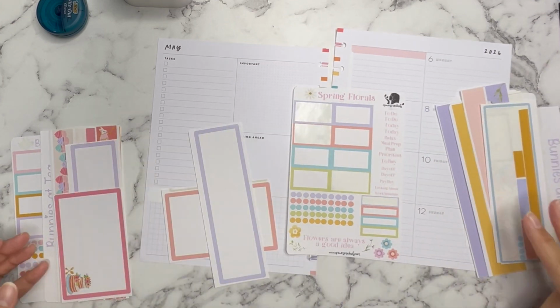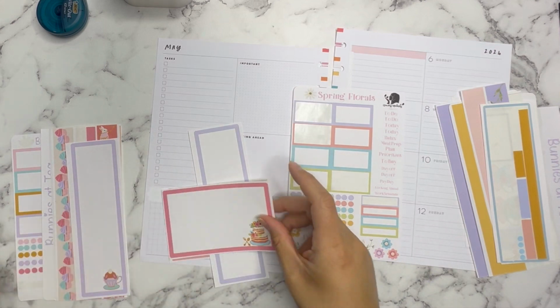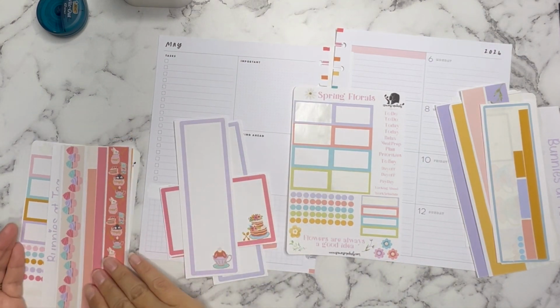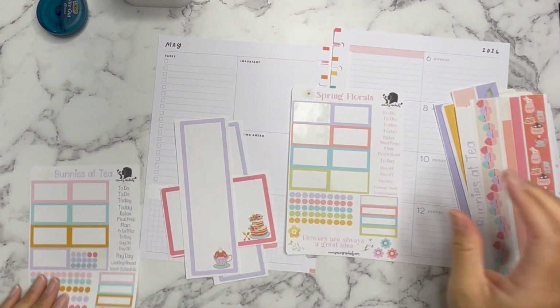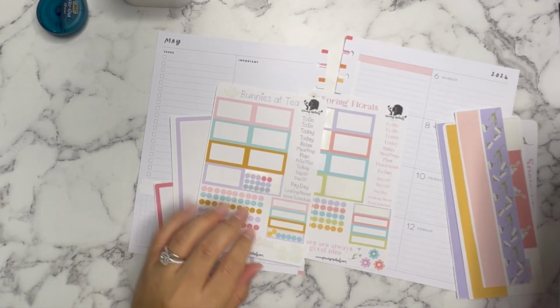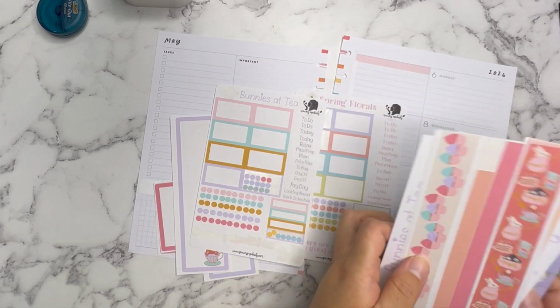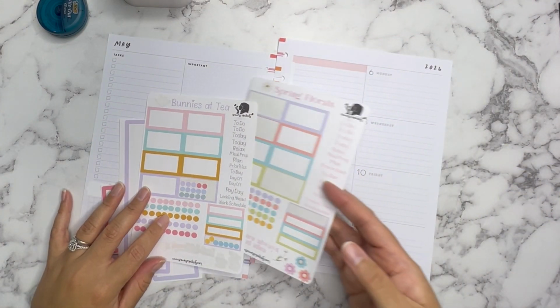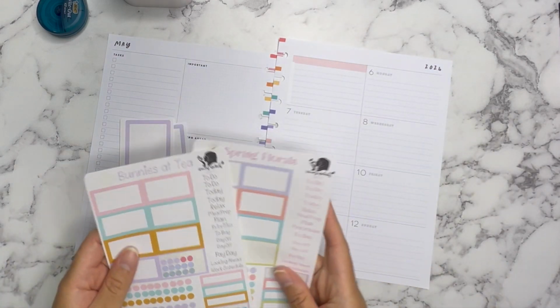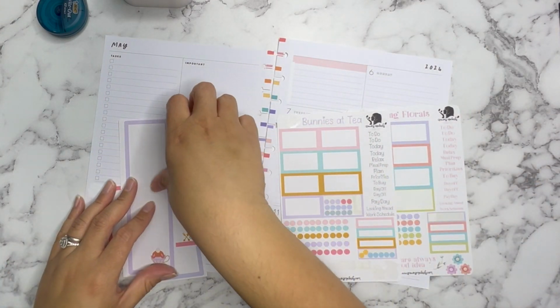That counts. Okay, we got this one too. And this. Washi and some functionals. Okay, so I'm gonna use the functionals first and then we'll go in with the deco in a minute. These are pretty much the same colors, which is why I pulled these two sticker collections out.